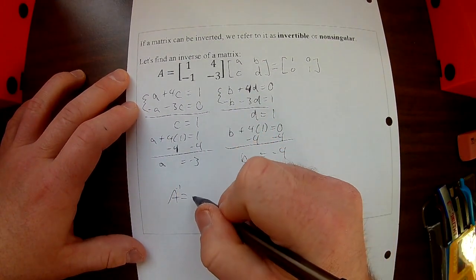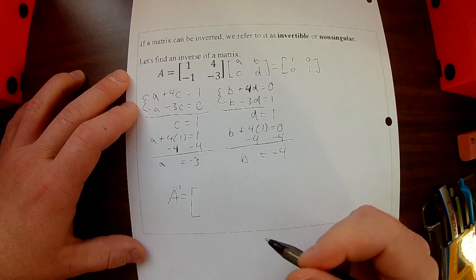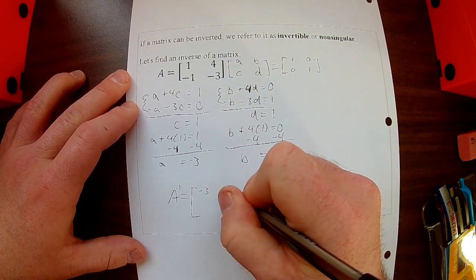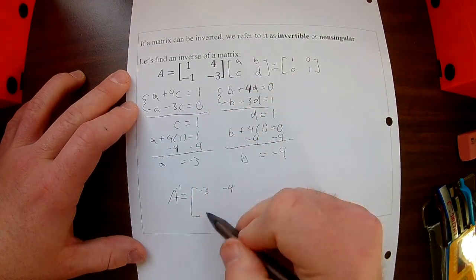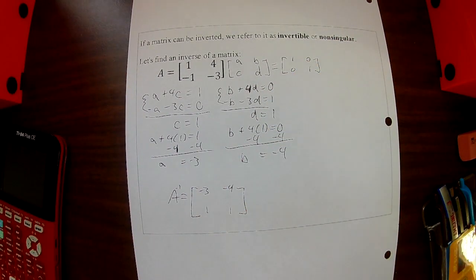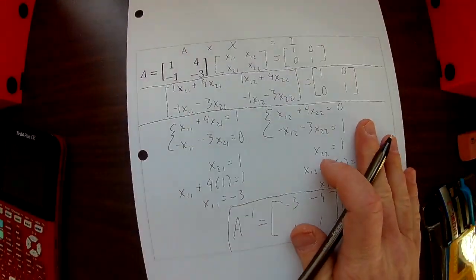A inverse is equal to, okay, I see up here, I've got it in the format A, B, C, D, and nothing else. A was negative 3, B is negative 4, C is 1, and D is 1. Hey, cool, there's my identity matrix. And if you want to, you can actually go in and do the multiplication, see if when you multiply A times A inverse, you get the identity matrix, and then do the reverse, just like what I just showed you there. I do want to show you when I did this before on the answer key.